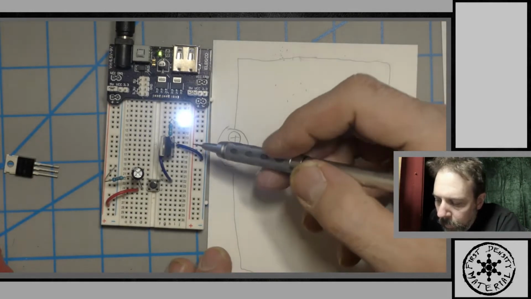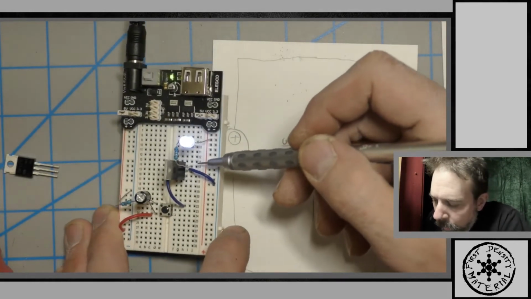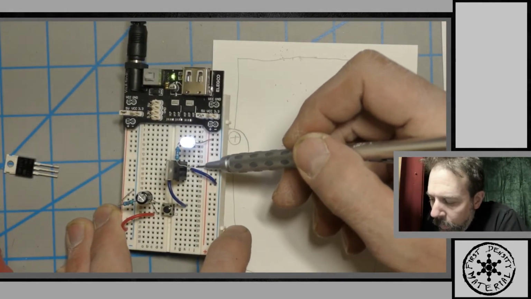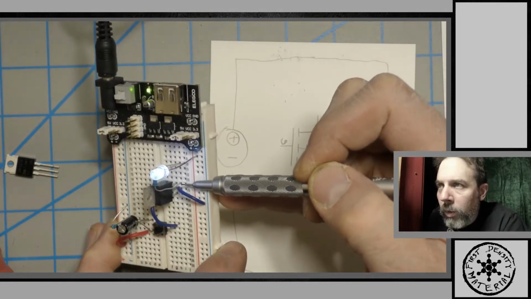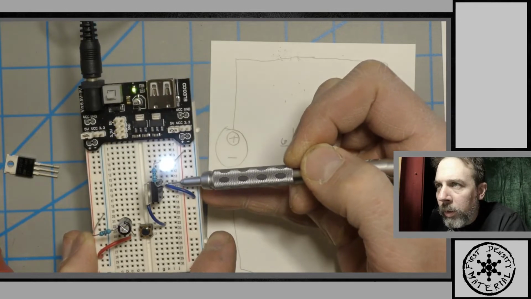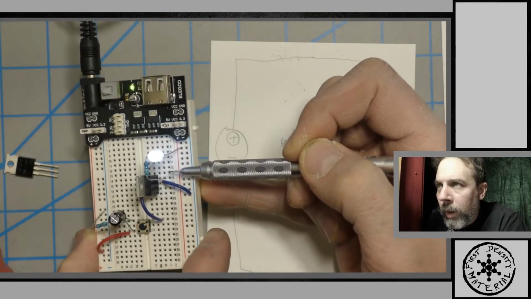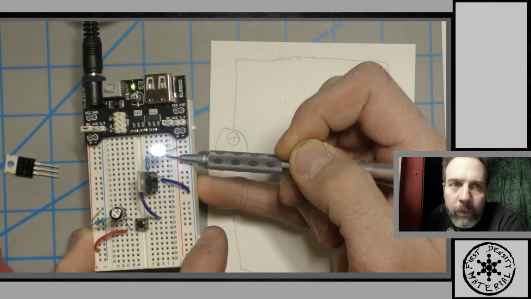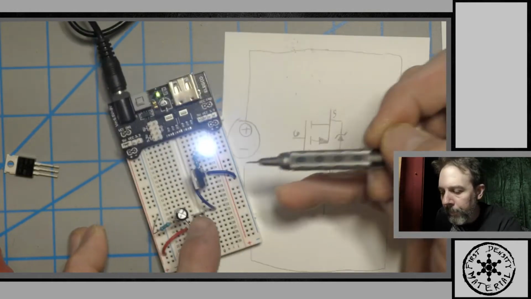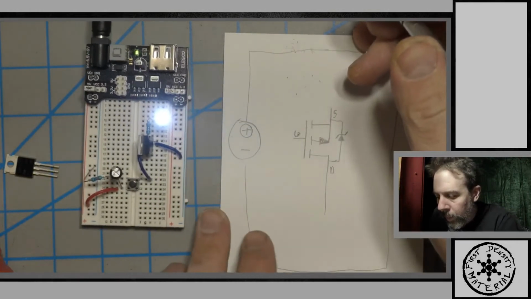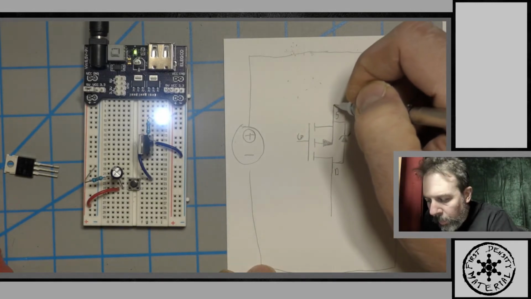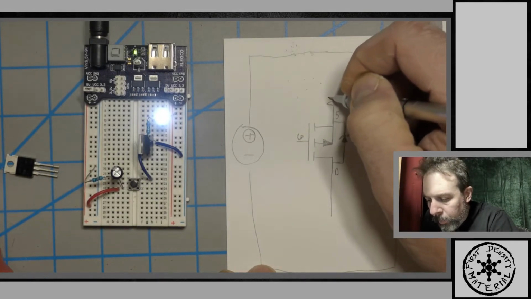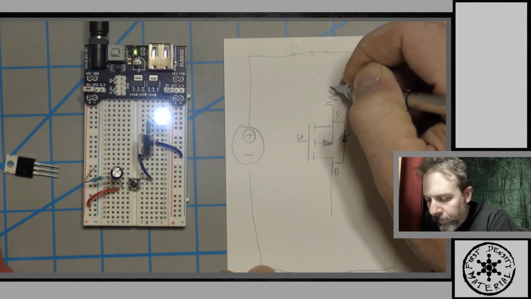Alright, so the next thing is the source. Source is hooked up to a resistor, and then it's hooked to the negative part of the LED. Okay, so we're going to do that. First we start out with a resistor, boom, boom, boom, boom, just like that.